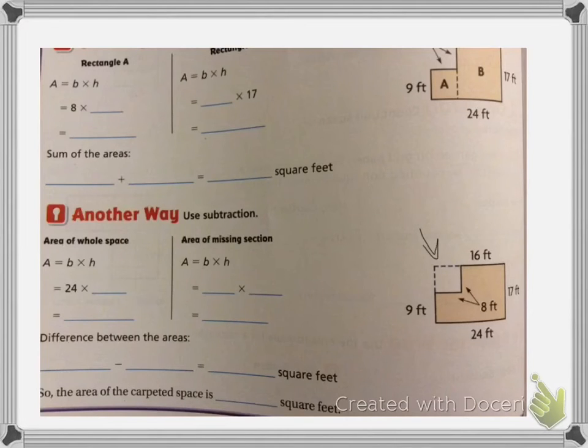So then you find the area of this big rectangle as though it is one big full rectangle. So you would do 24 as the length all the way across, and then 17 as the height. Okay, and since those are two double-digit numbers, I actually am going to do that vertically.